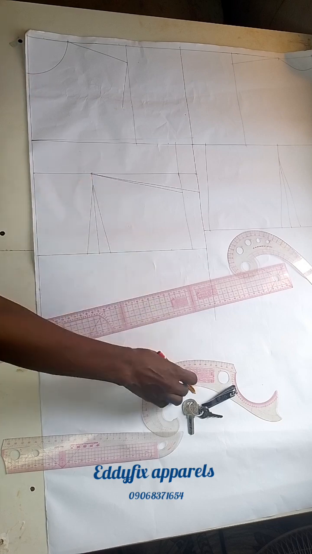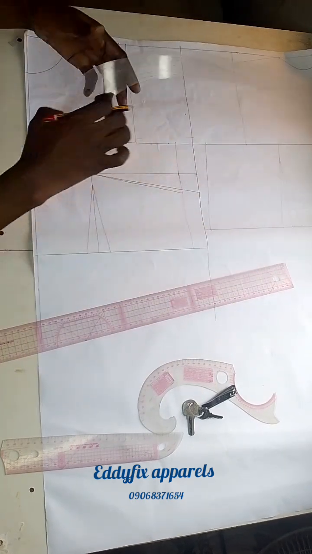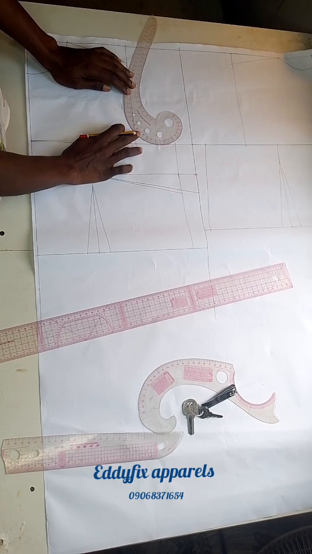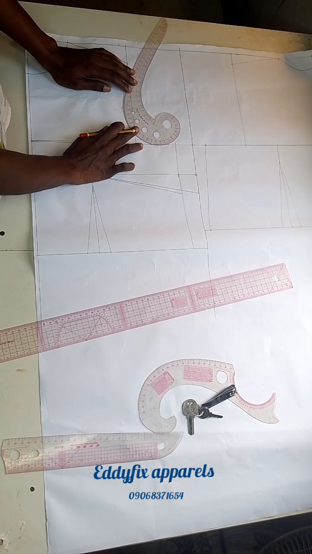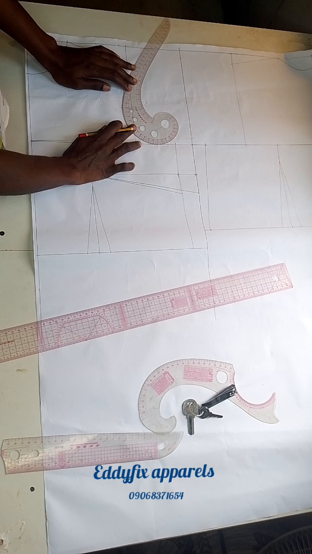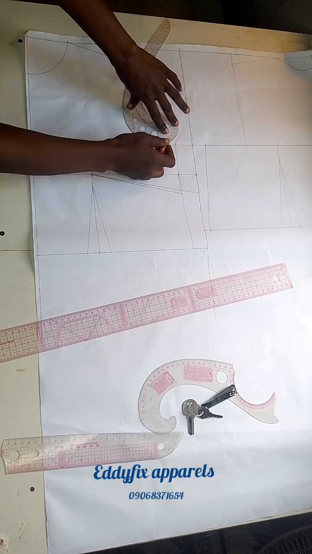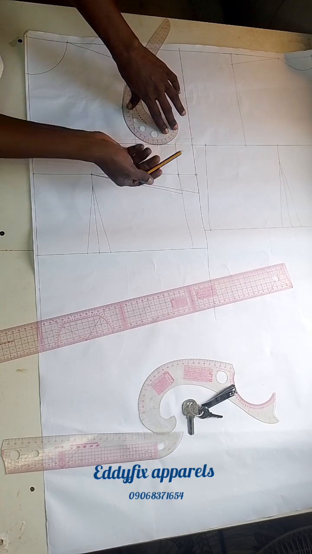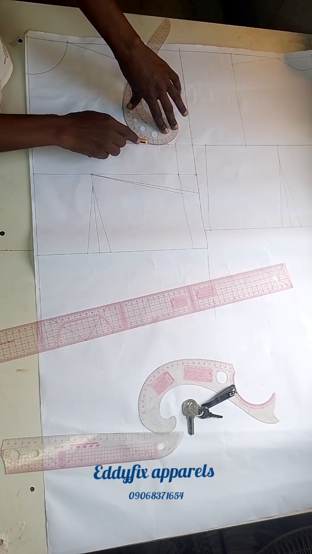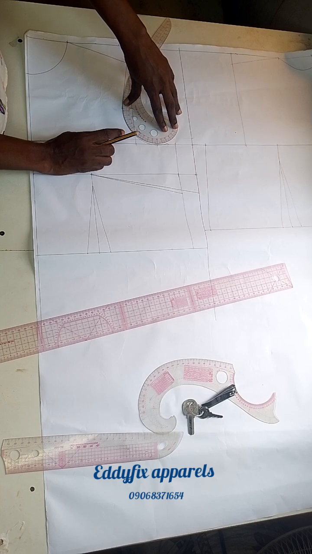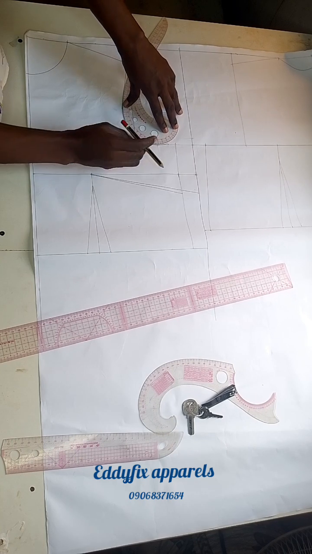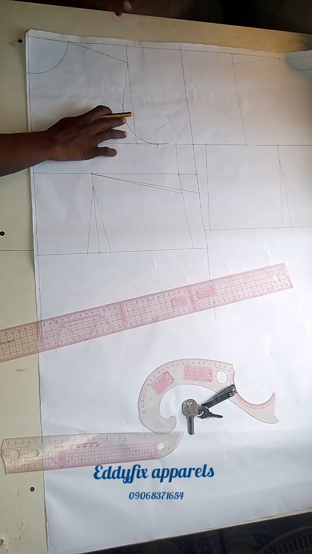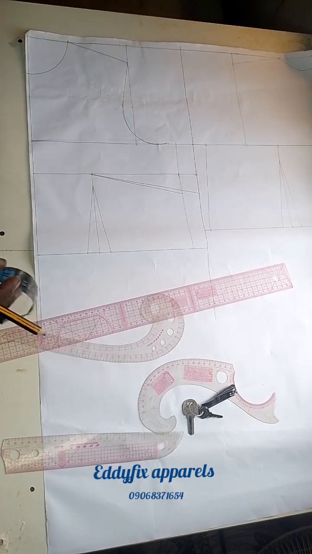Having done that, the next thing we'll do, you get your armhole curve. Just place your armhole curve on it like so, the way you can see me do it. Position it properly and connect like so. Now you don't even need to bother whether it gets to this line or not. So long as it rests on your chest line, you are good to go. Having done that for the front, the next thing we'll do is to move to the back.